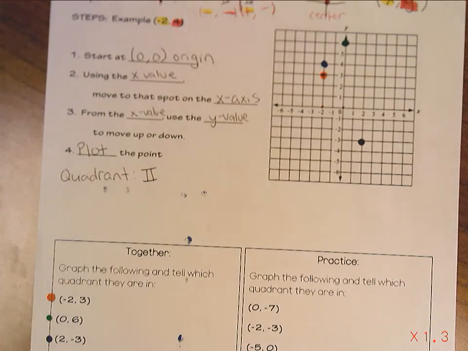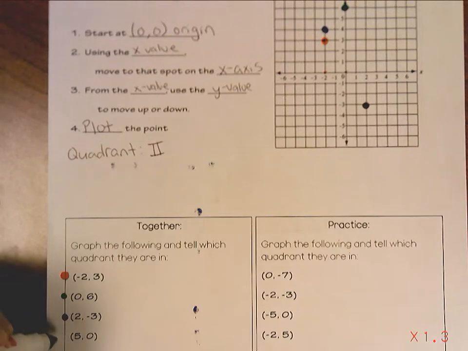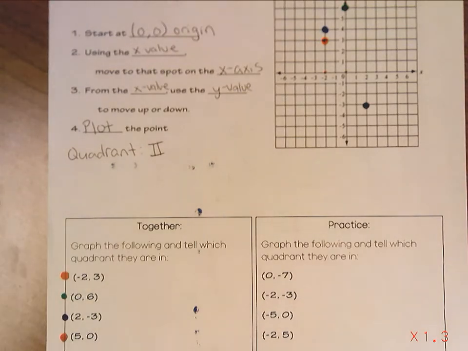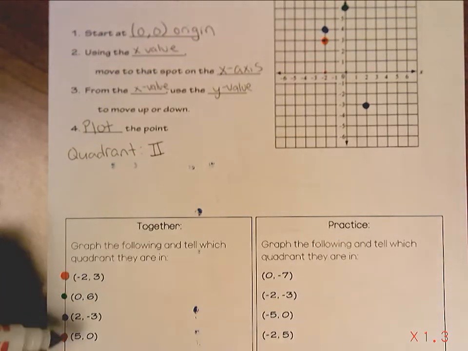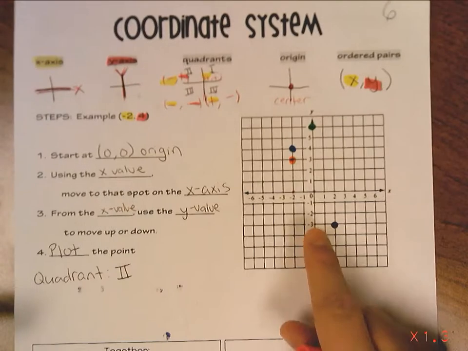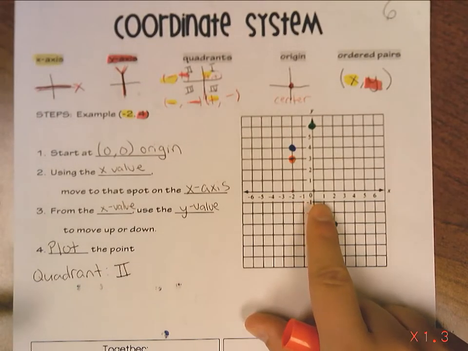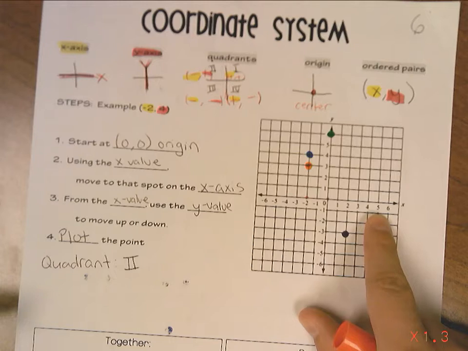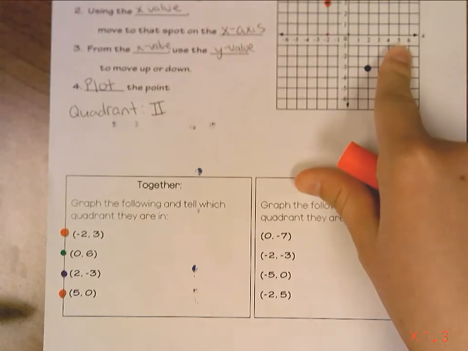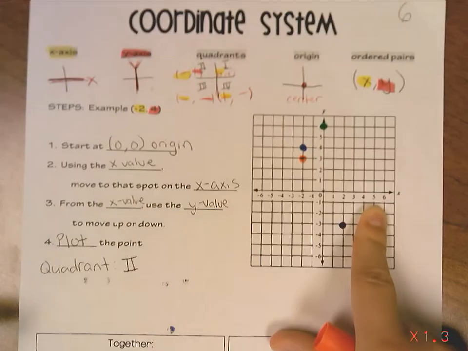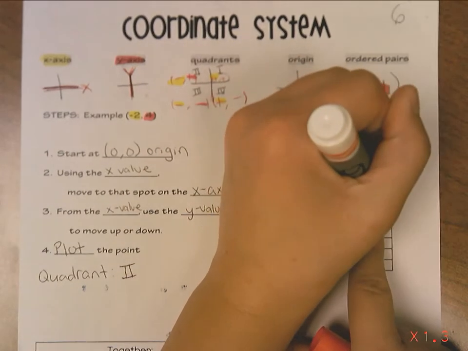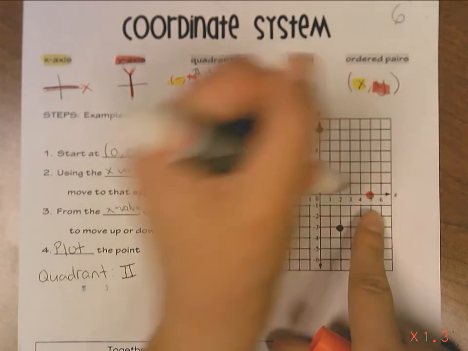And the last one I'm going to do in red, and it's all the way down here at the bottom, and it's (5, 0). So your x value is +5, so we're going to start at (0, 0), and go 5 over. And then your y value is 0. So that means you don't have to go up or down at all. So it's just going to be right here.